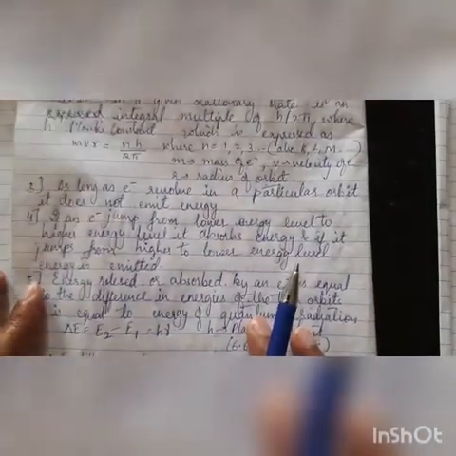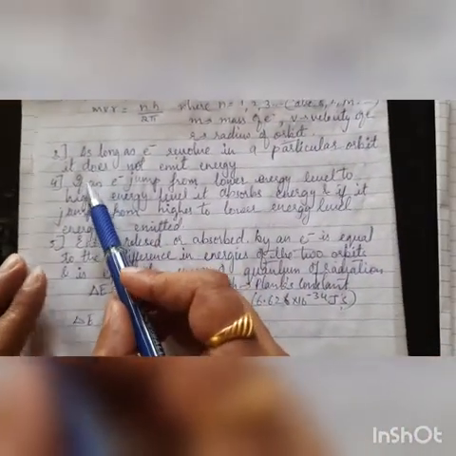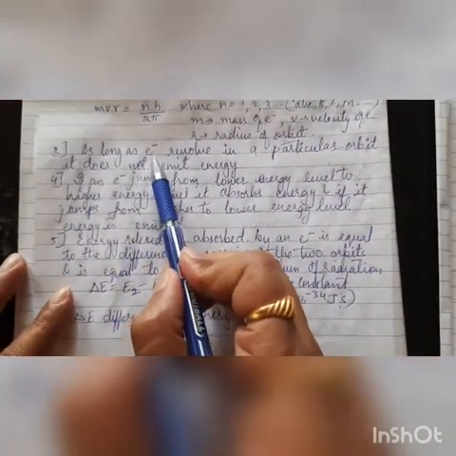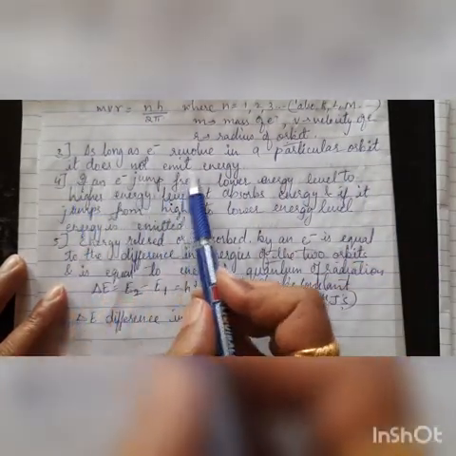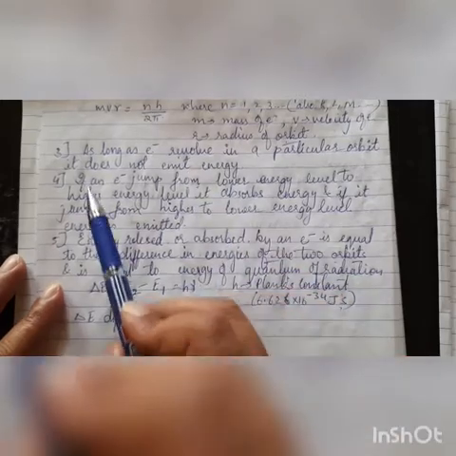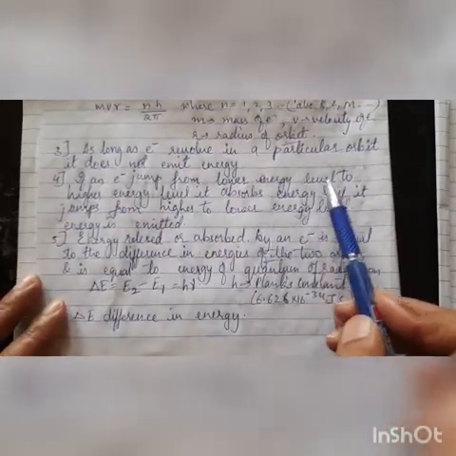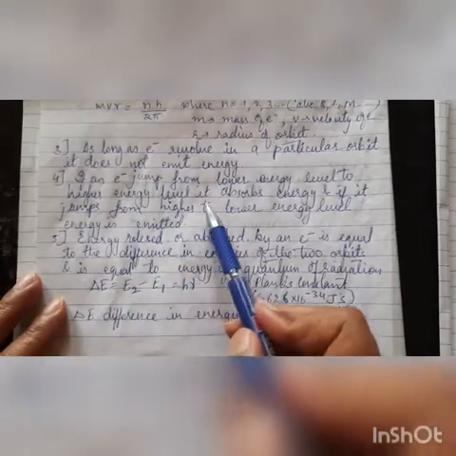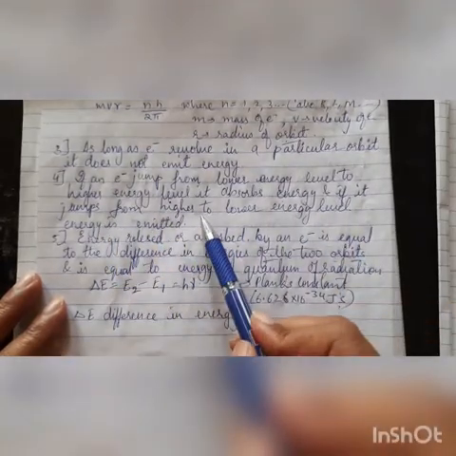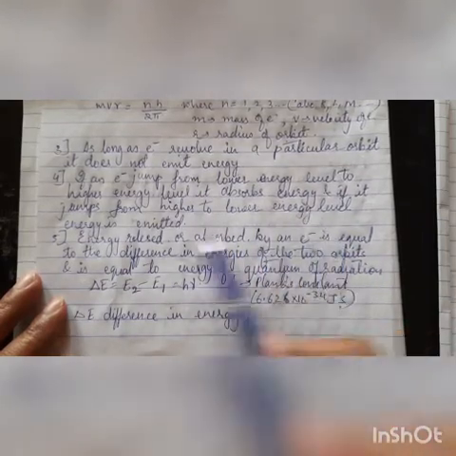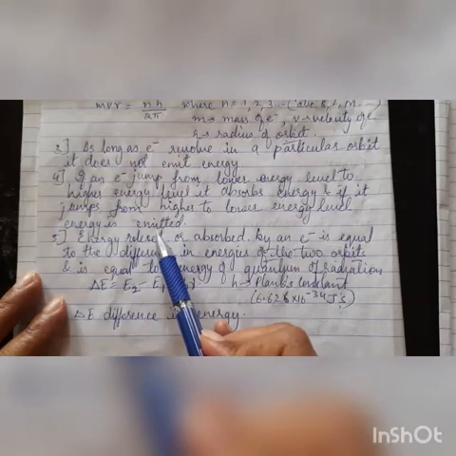Next, we have one more postulate which says that as long as the electron revolves in a particular orbit, it does not emit energy. If an electron jumps from a lower energy level to a higher energy level, it absorbs energy, and if it jumps from a higher level to a lower energy level, it emits radiation. That is, the energy is emitted.